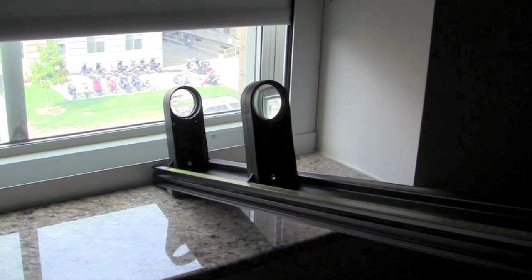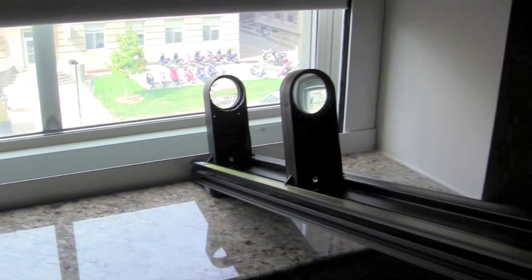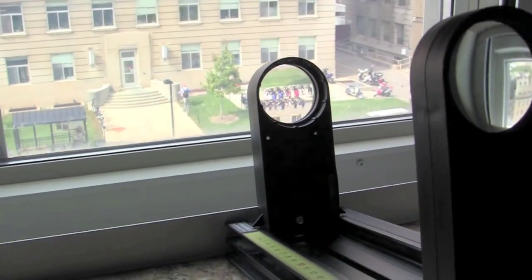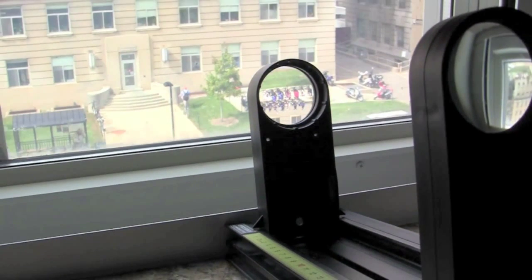When we move on to telescopes, we'll use the long focal length lens as our objective lens and the shorter focal length as our eyepiece. Point the setup outside at an object far away. If you look through the objective lens, you'll see the object inverted. If you look through both lenses together, you'll see the image is still inverted and now magnified.